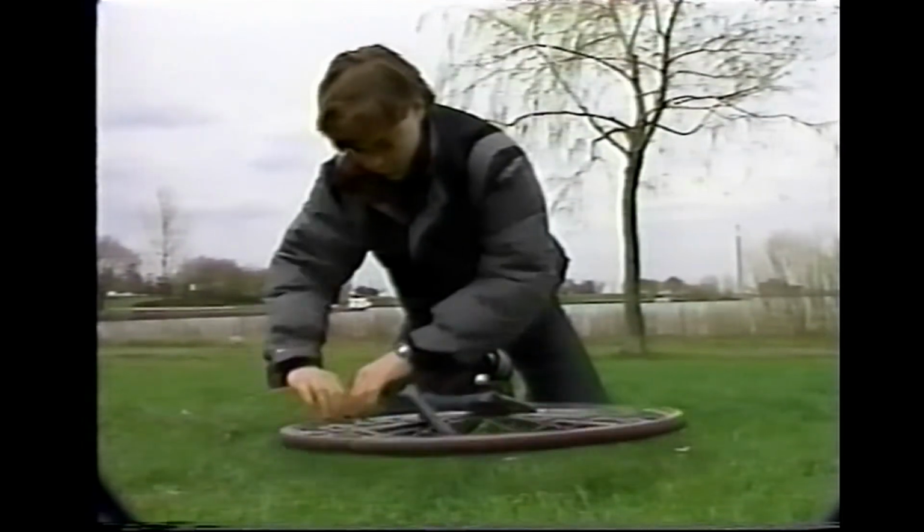The most difficult part of changing the tire is taking the outer rim off, the outer tire off the tube.